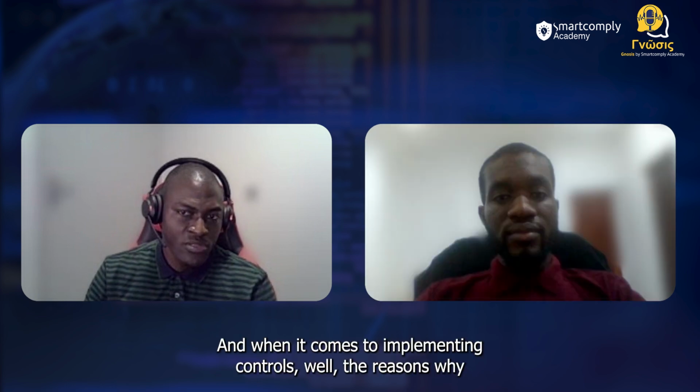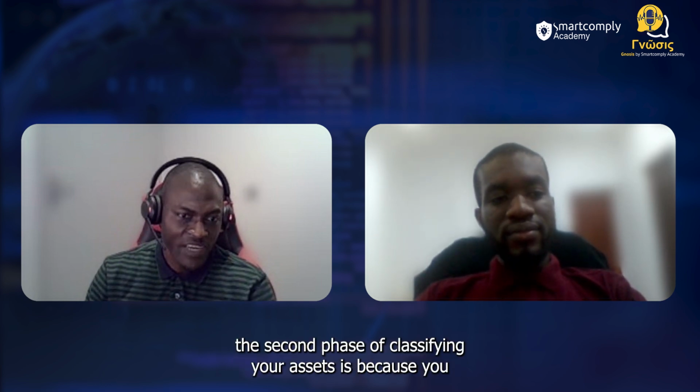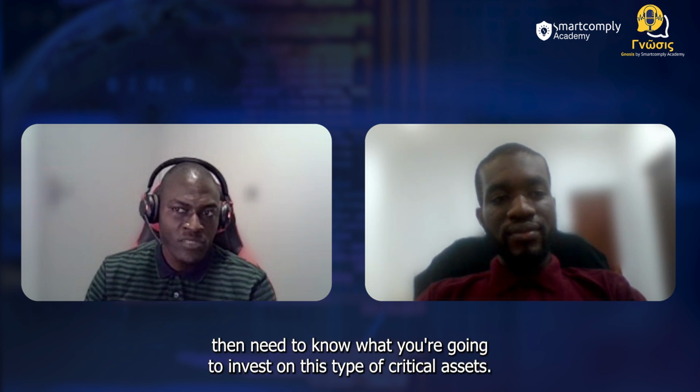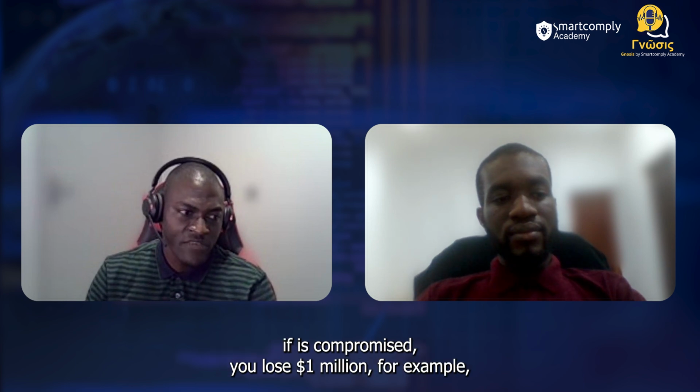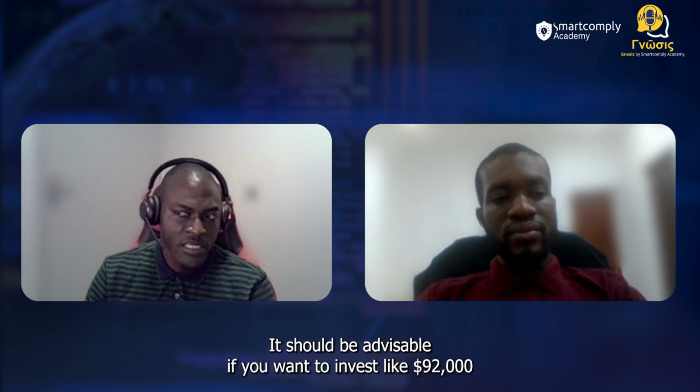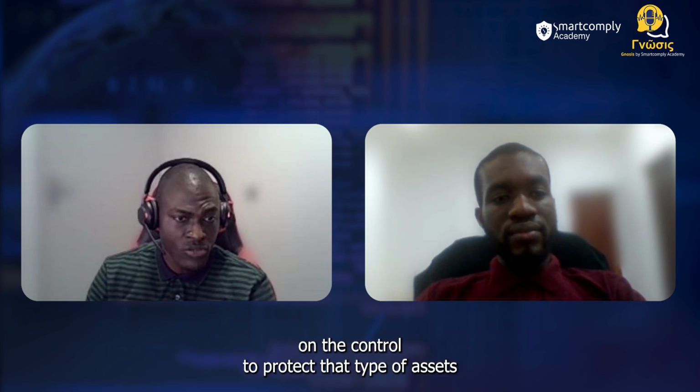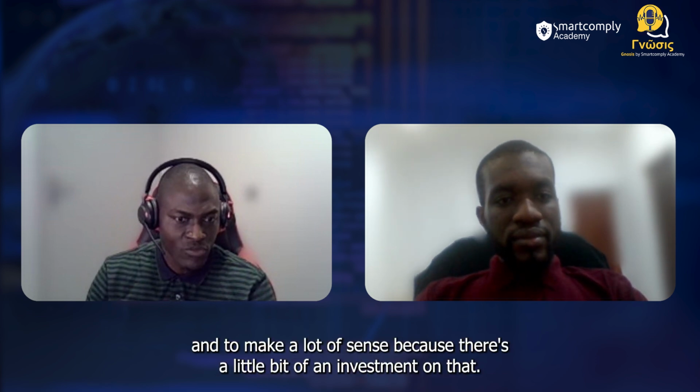And when it comes to implementing controls, one of the reasons for going through the second phase of classifying your assets is that you need to know how much you're going to invest in this type of critical asset. If you've done your risk assessment and you see that if this asset is compromised, we're going to lose, for example, $1 million from an organization, it would be advisable to invest like $100,000 on a control to protect that type of asset. It will make a lot of sense because there's a lot of return on investment on that.